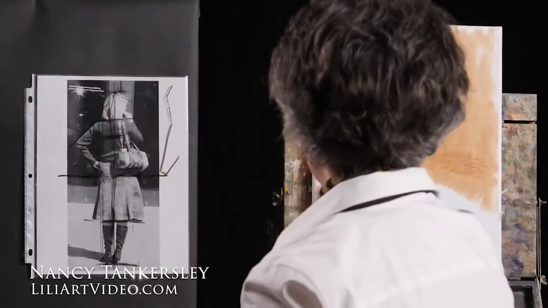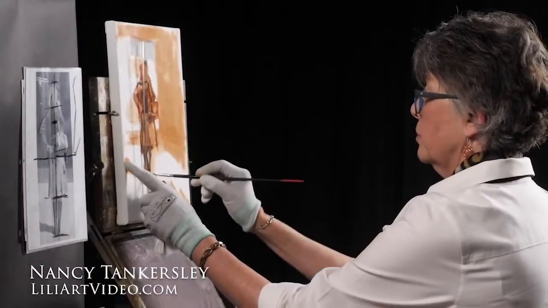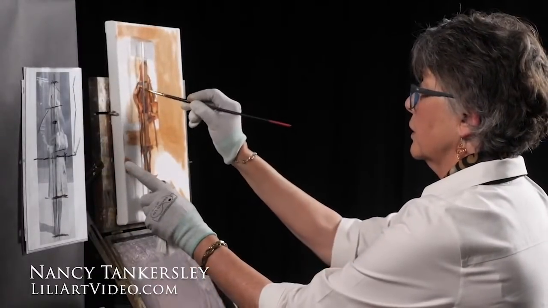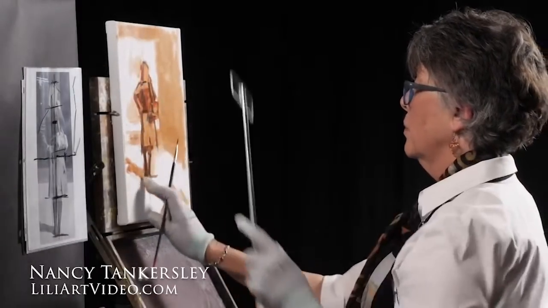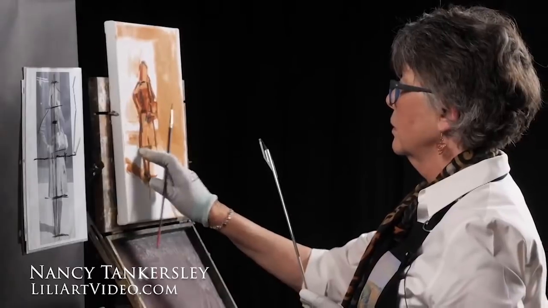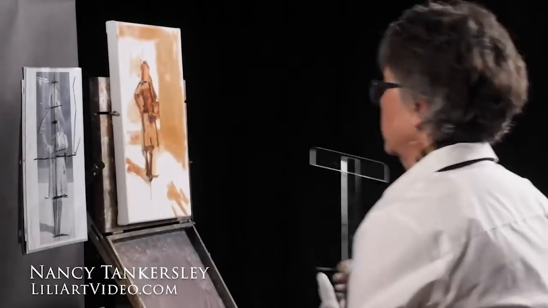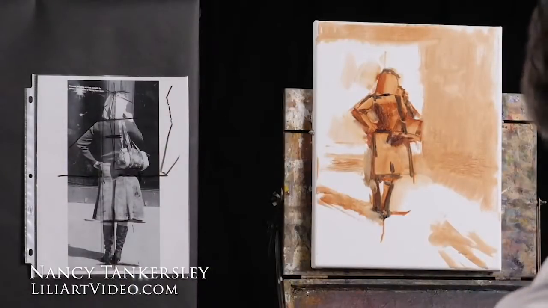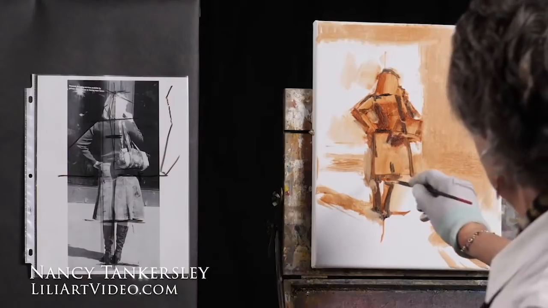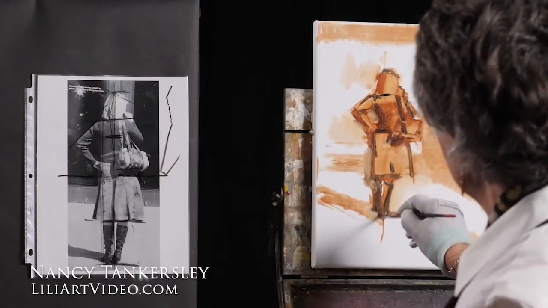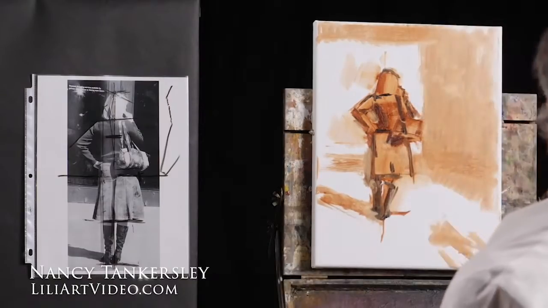So I can see that from the edge of her hair should be the end of her foot. Let me put it up here again. So I may have gotten a little bit too big there. All right, now she's starting to take on a little bit more of the attitude that I want to convey.